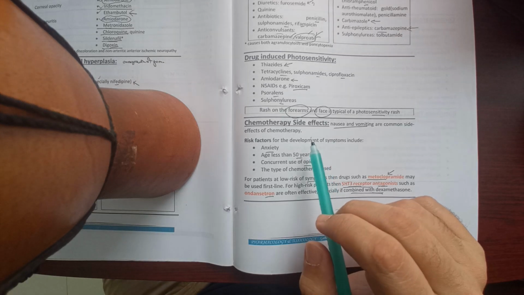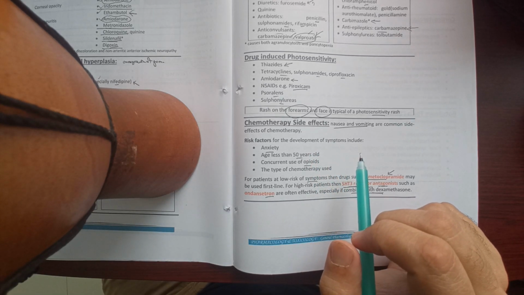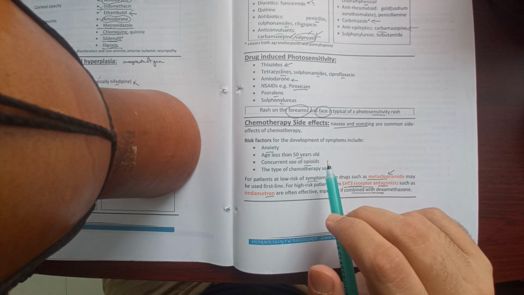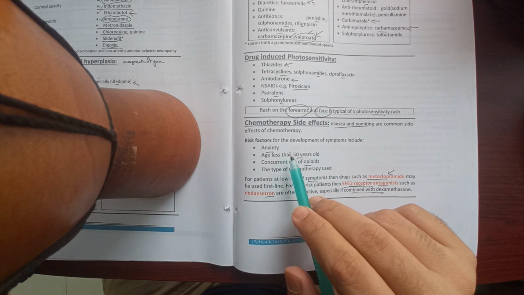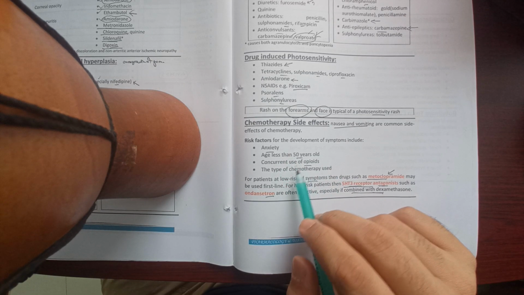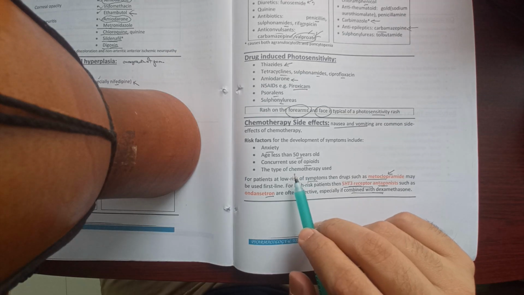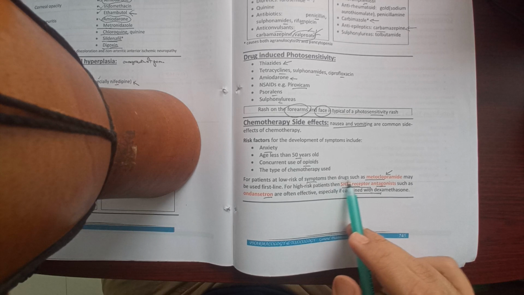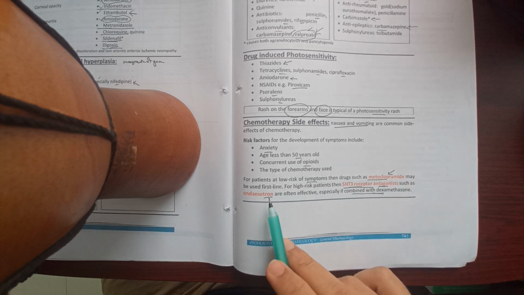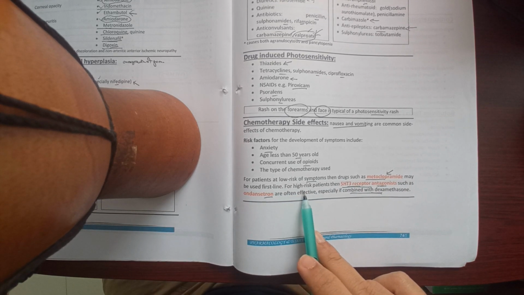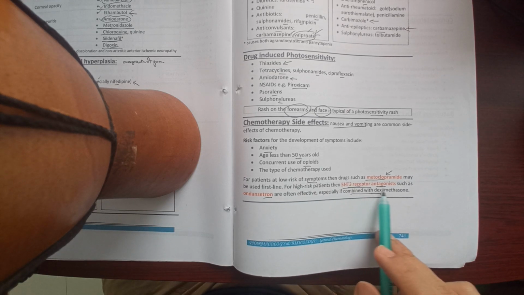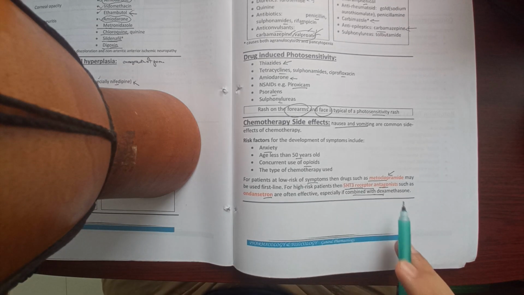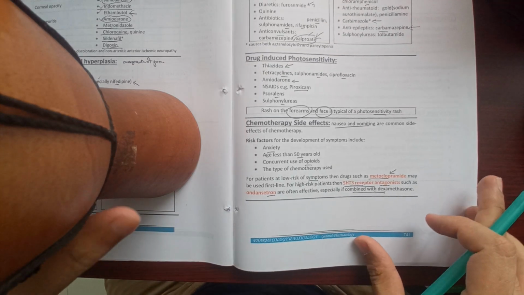Okay, then chemotherapy side effects. Nausea and vomiting are common side effects of chemotherapy. Risk factors for the development of symptoms include anxiety, age less than 50 years, concurrent use of opioid, and the type of chemotherapy used. All these are important. For patients at low risk of symptoms, drugs such as metoclopramide may be used first line. For high risk patients, 5-HT3 receptor antagonists such as ondansetron are often effective, especially if combined with dexamethasone. Very important.